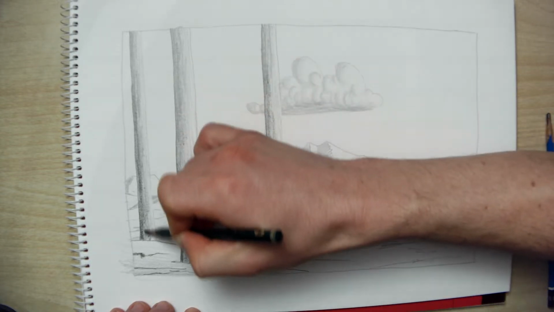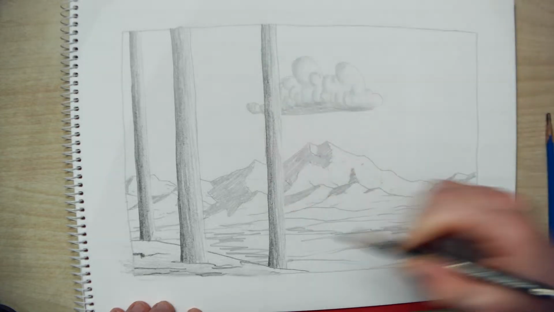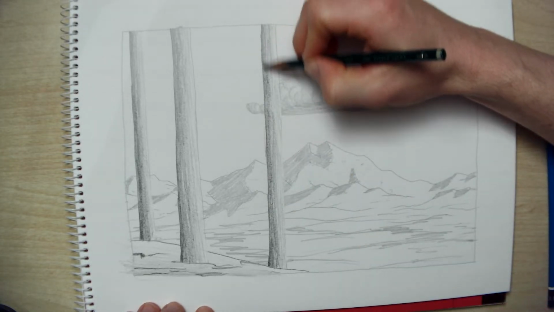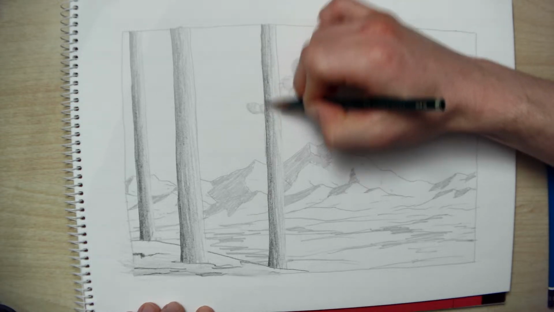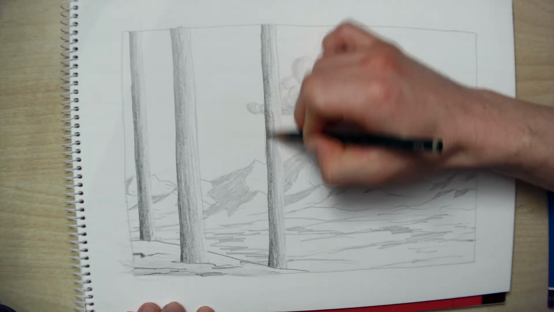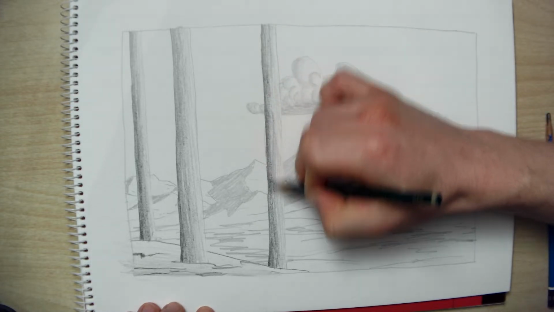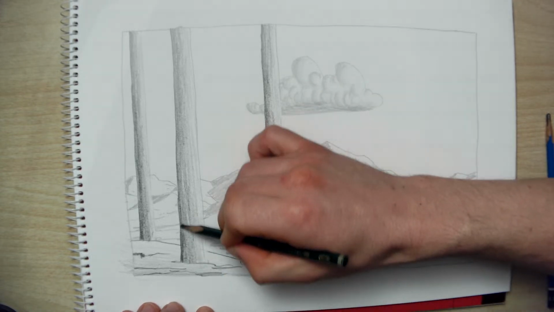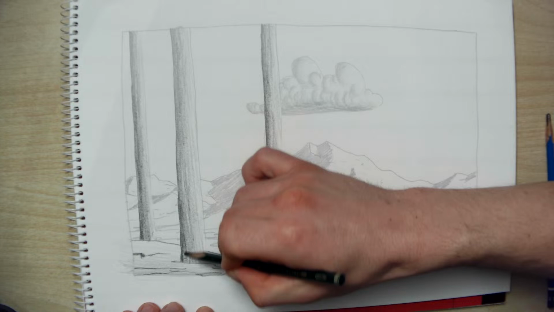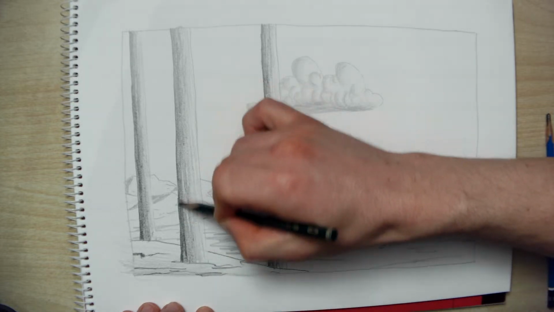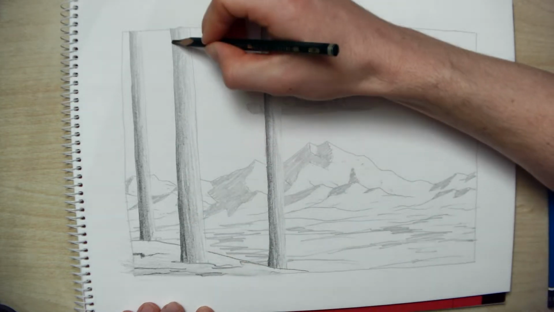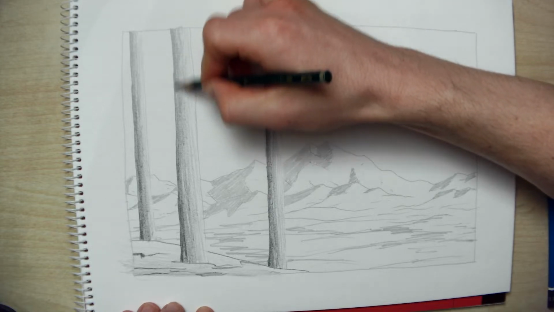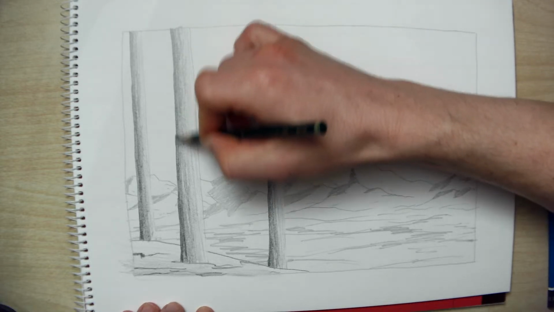Okay. Let's make the line to the very left join a little bit more with the tree, so there's no light area between that line and the shadow area. Make this outline merge with the tree.